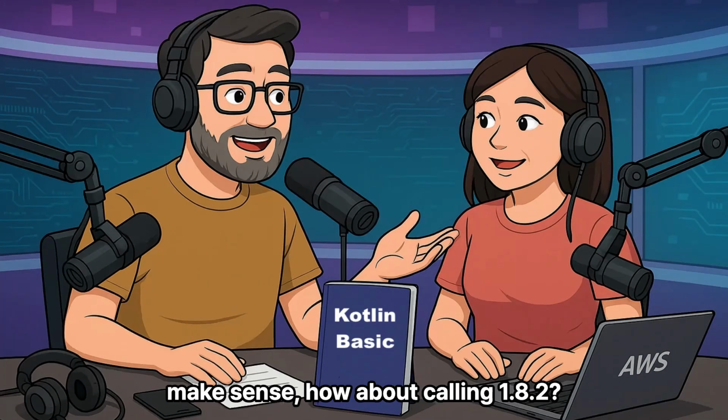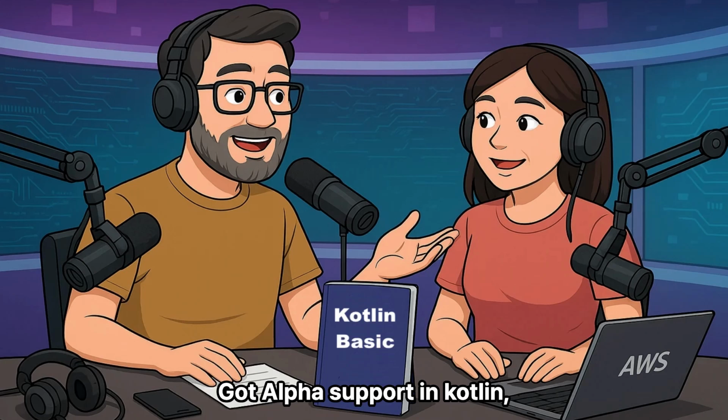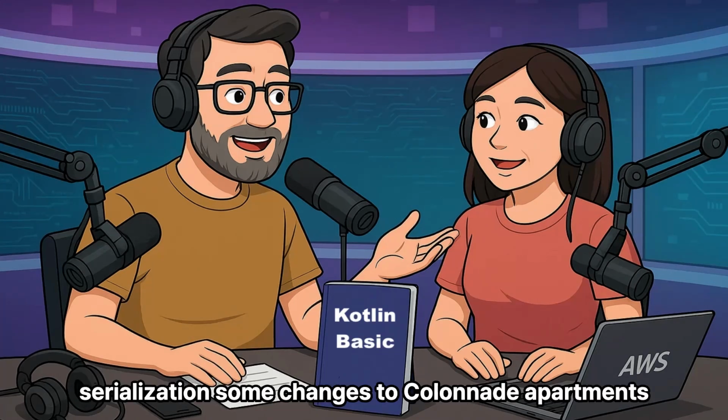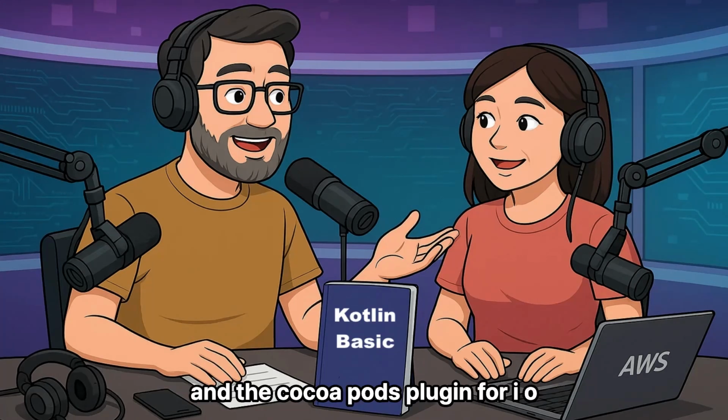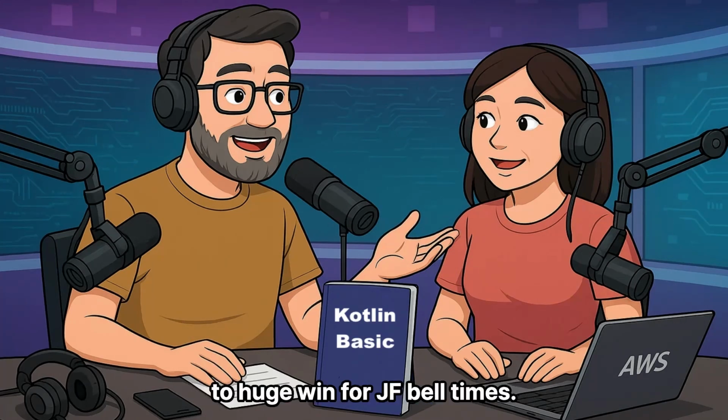How about Kotlin 1.8.20? K2 compiler got alpha support in Kotlin serialization, some changes to Kotlin Native targets, and the CocoaPods plugin for iOS. Big one. The Kotlin/JS IR compiler backend became stable, and the old one was deprecated. Incremental compilation for JS was enabled by default, huge win for JS build times. So JS development got a boost. And that precise backup of Gradle compilation outputs we mentioned earlier also landed here, improving incremental build reliability.